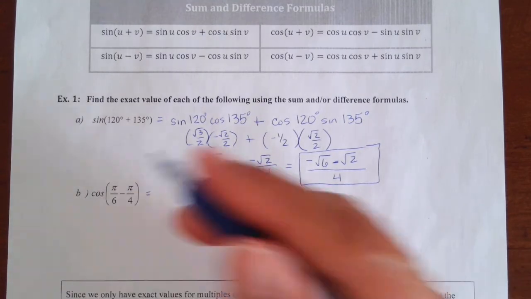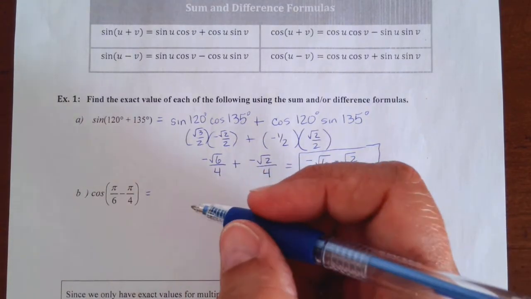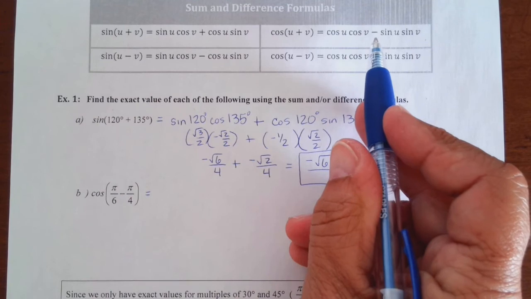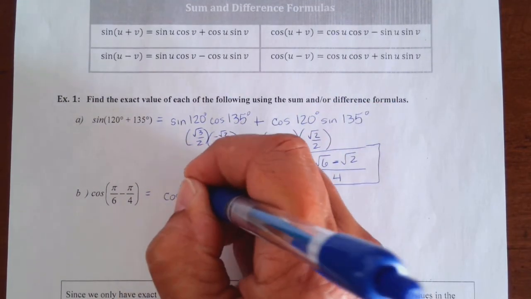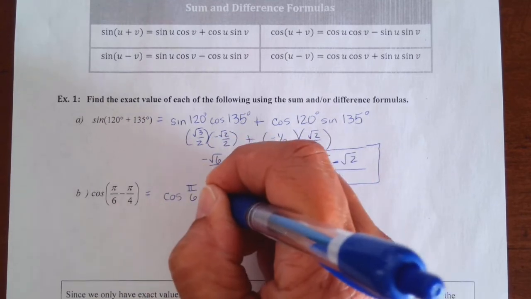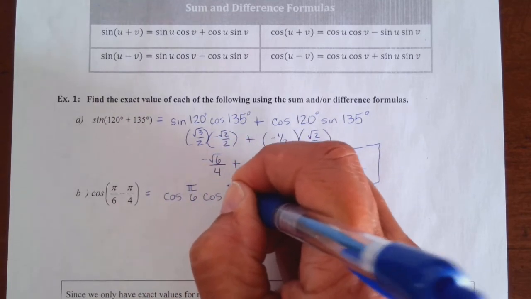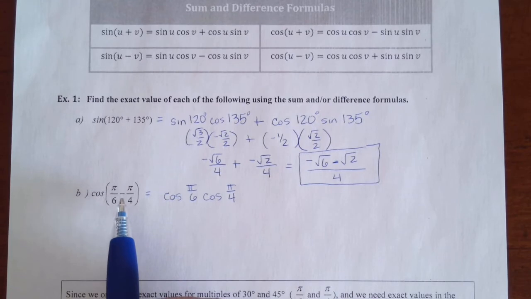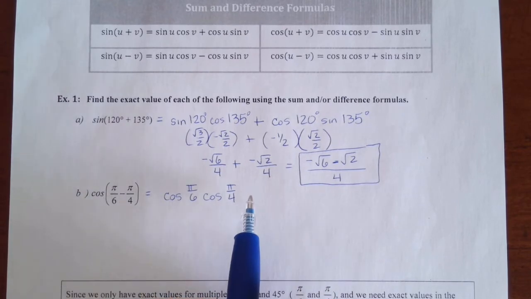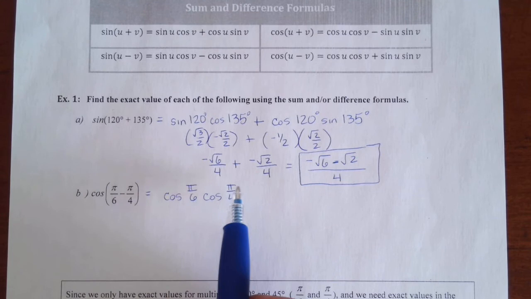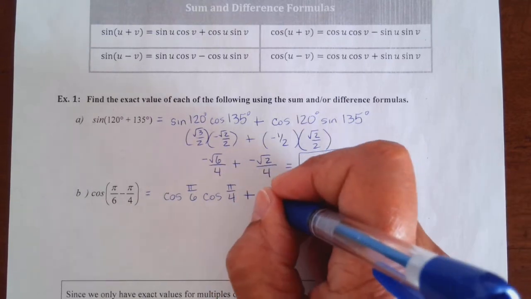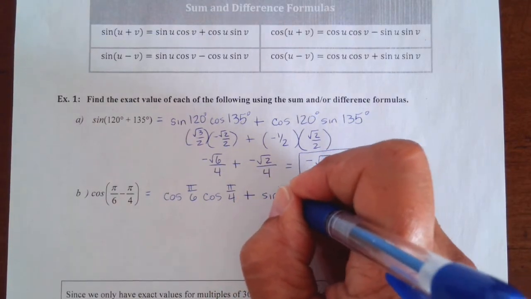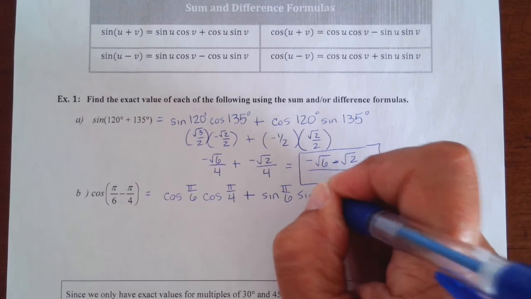All right, so this is a cosine problem. So same word, okay, different sign in the middle. So we always start with what we're given, the first thing. So we would do the cosine of pi over 6, cosine of pi over 4. By the way, you always use these angles. The sign just has to do with what sign you're putting in the middle. You never make that a negative angle right there, okay? All right, so we're going to use different signs, so that would be plus, and then we would do the sine of each. So sine of pi over 6 times the sine of pi over 4.